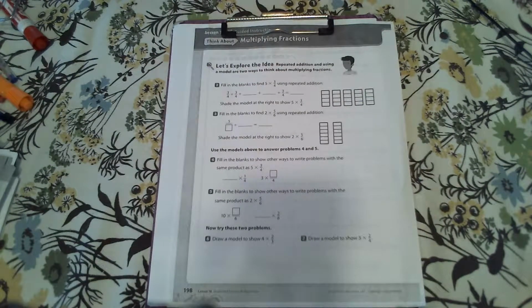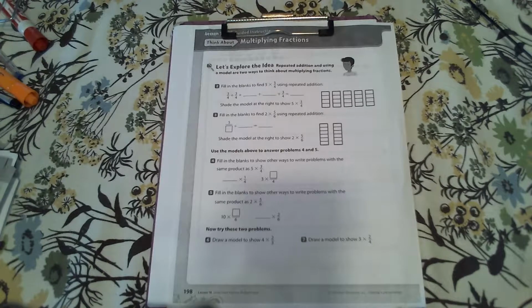I knew you guys were going to miss me like crazy, so I wanted to go ahead and try to keep you caught up with your lessons. So let's look at page 198 in our iReady books. I don't know if you remember from last week, but this week we're focusing on multiplying fractions. I am coming to you from my house, which means tomorrow this will have already been recorded. I just don't want to leave you without a lesson because I think we need to keep moving along.